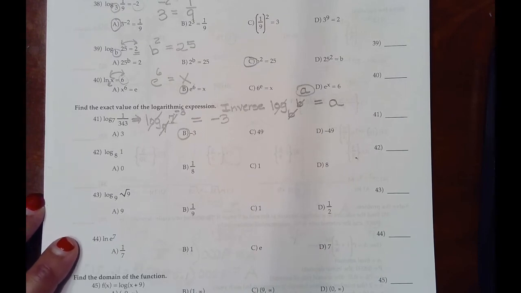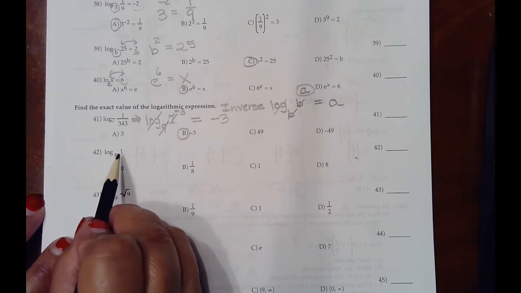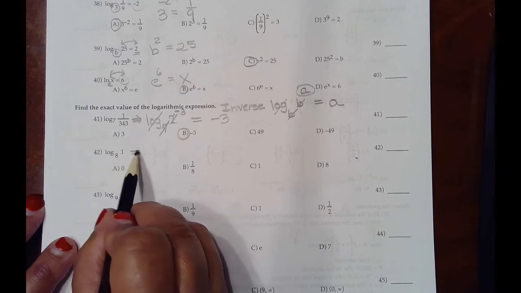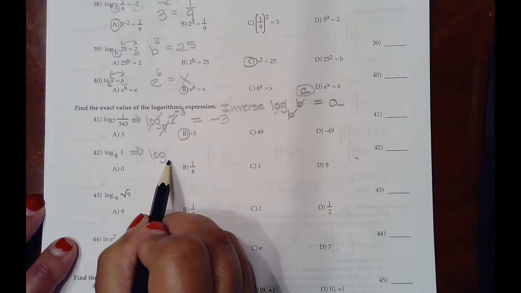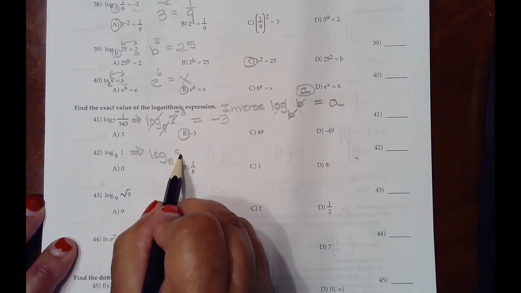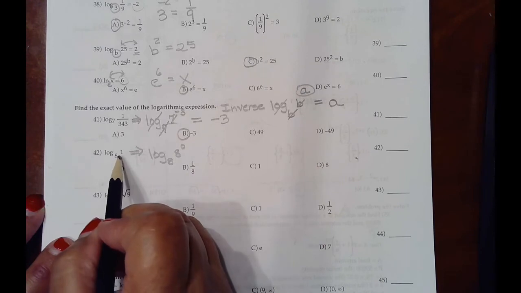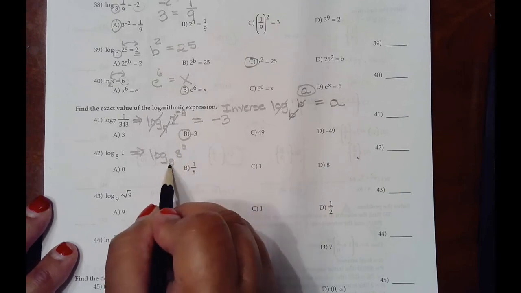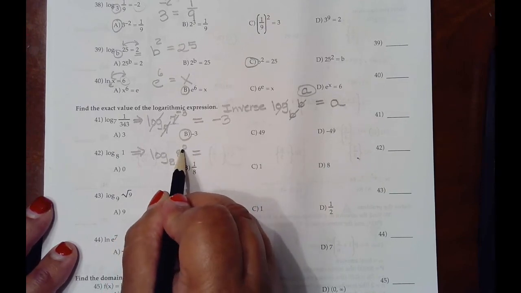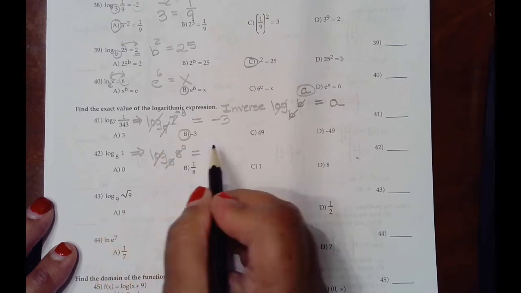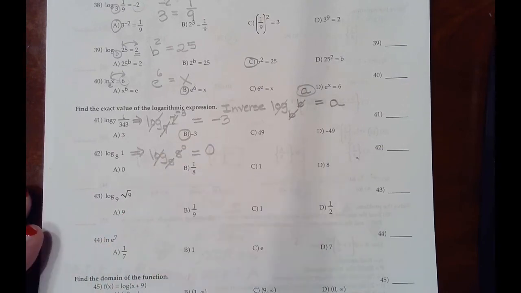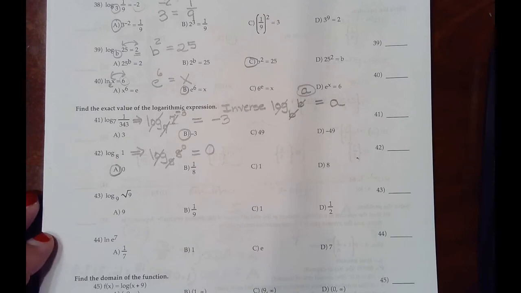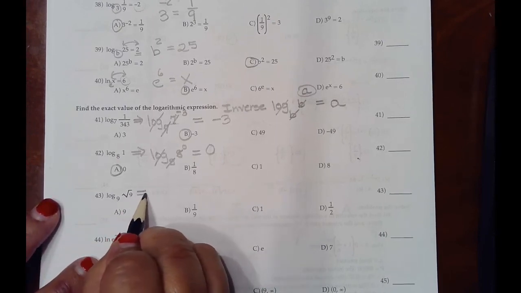And then for 42, I want to rewrite the number 1 using a base of 8, because then I can apply the inverse property. So this is the same thing as log base 8. Anything to the 0 power is 1. So I can rewrite the number 1 as 8 to the 0, 7 to the 0, 10 to the 0. I just happen to want to use 8 to the 0 because this base is 8. Now because this argument matches this base, they cancel, they take the word log with them, and this is equal to whatever is in that exponential position. That is A.